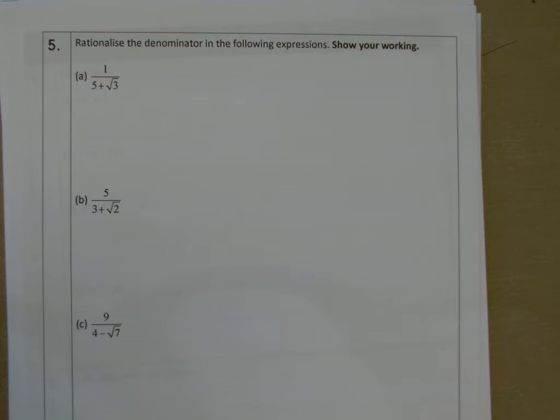This is the type that tends to come up in the exam, okay? These types of questions need a slightly different approach to rationalise the denominator compared to the previous question. But again, it's just one method. Once you get used to it, you're fine.